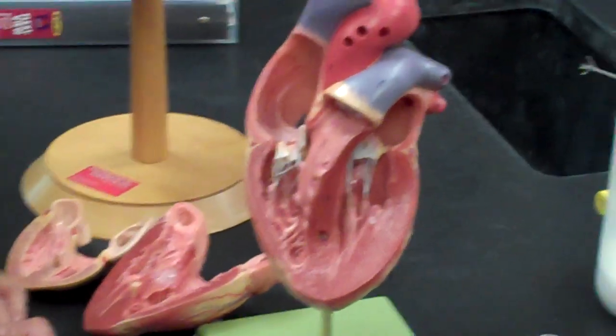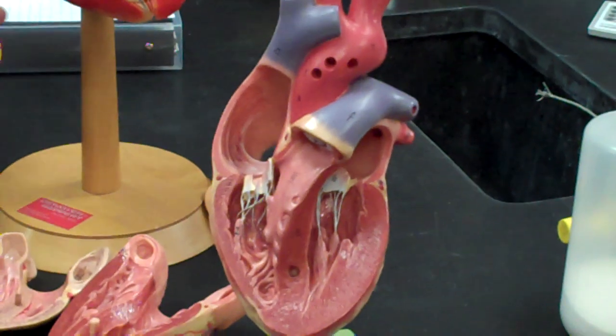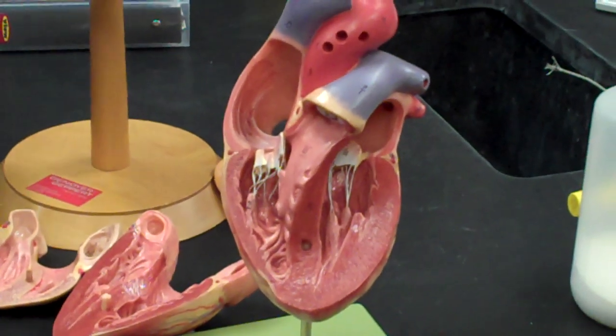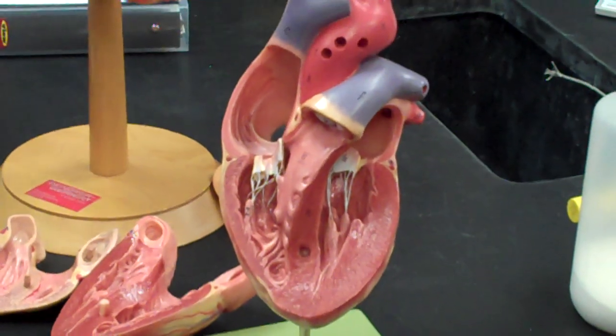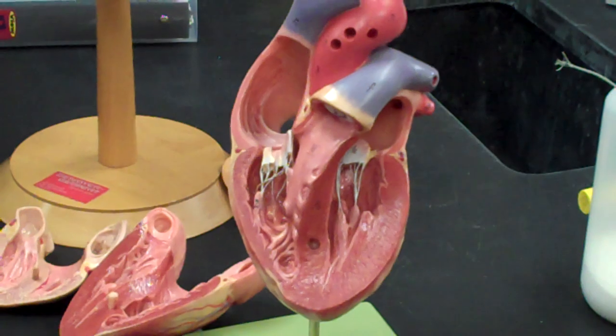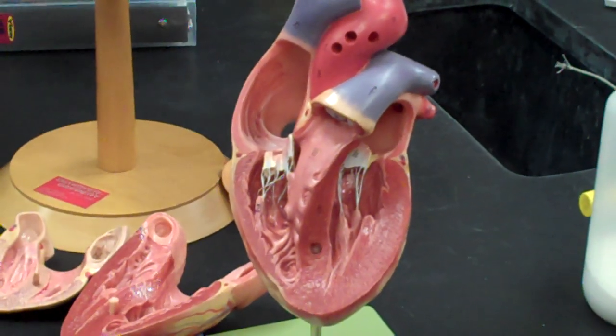Okay? So let's go over the muscles. I know that was a lot. What is found in your right atrium and right and left auricles? Pectinate. Okay? What is found in both your ventricles? The carnitas one. What is that called?